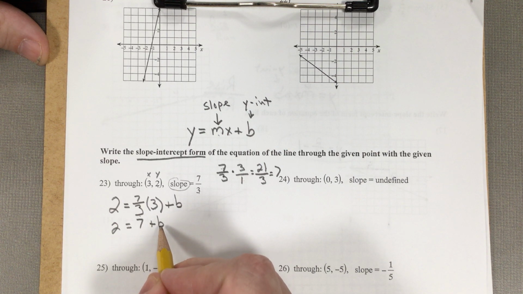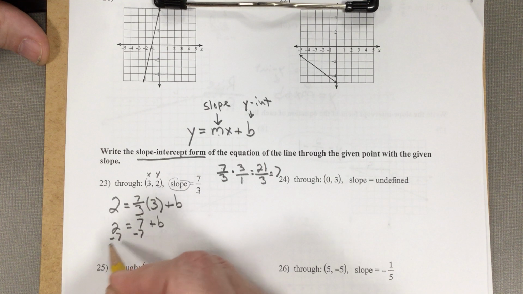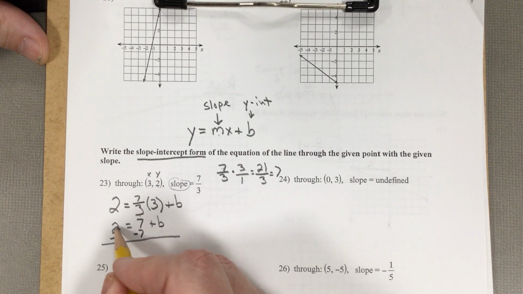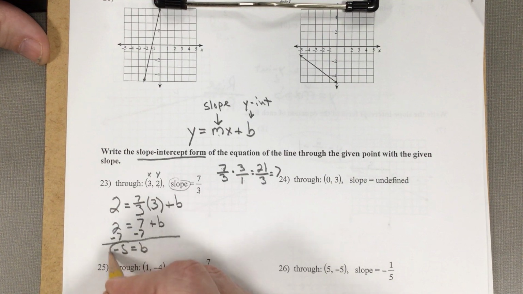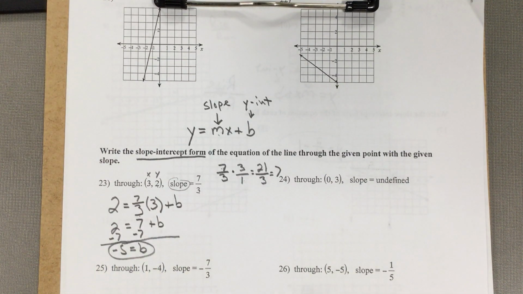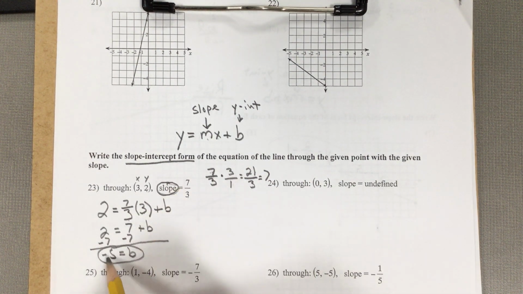I have to solve this for b. So what I'm going to do is subtract 7 from both sides. I'm going to solve it like an equation. What's 2 minus 7? If you said -5, and that equals b, you are correct. So I have everything I need to know. I know my slope, and I know my b.